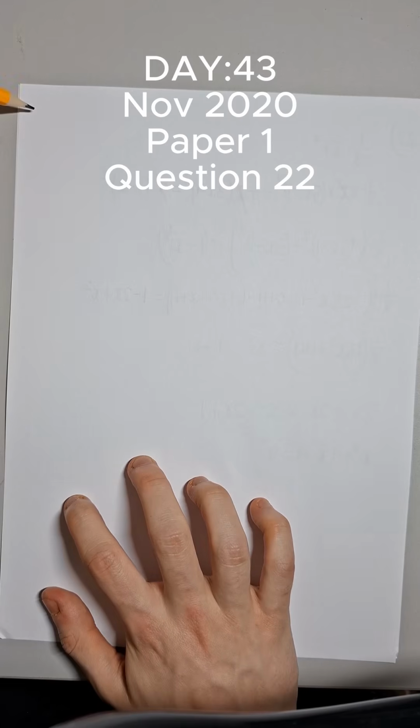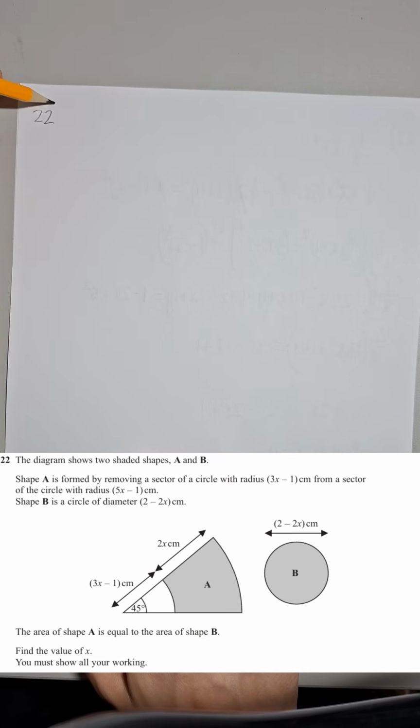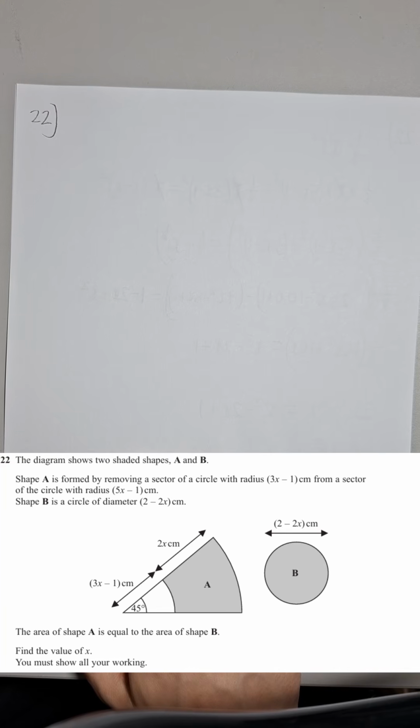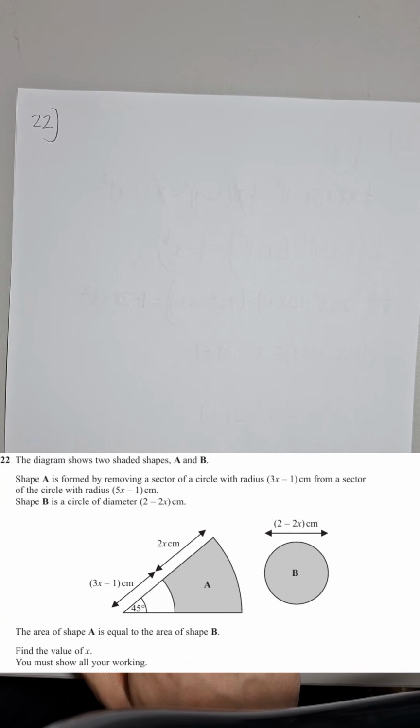Hello everybody, it's day 43 of doing a random GCSE Maths question every day, and today we are doing question 22 of the November 2020 paper 1. Now, we're given a sector with part of the sector shaded and a circle, and knowing that both of the areas are equal, we have to find the value of x.